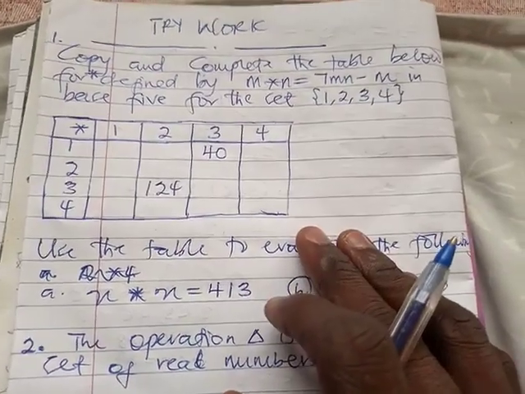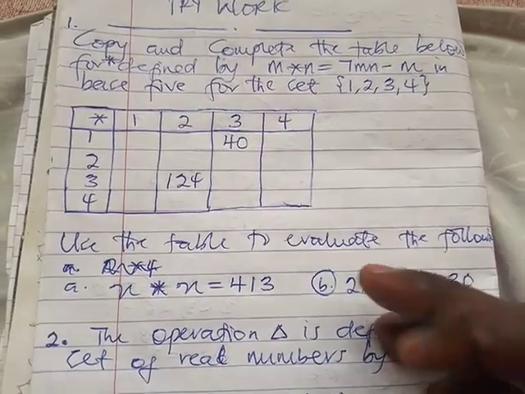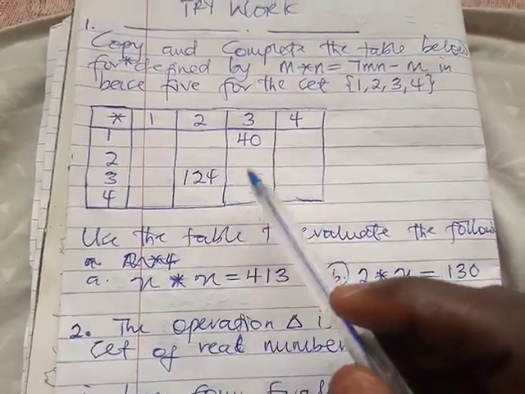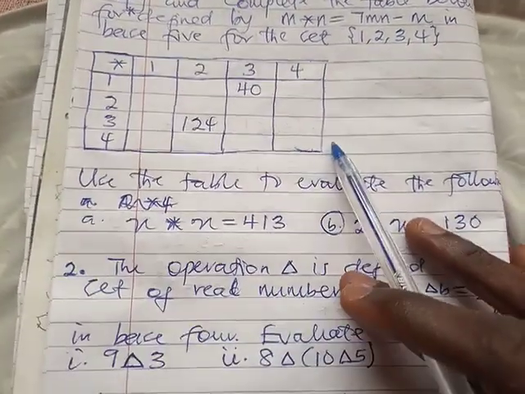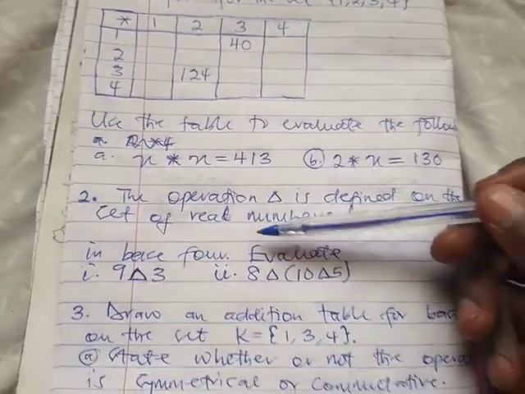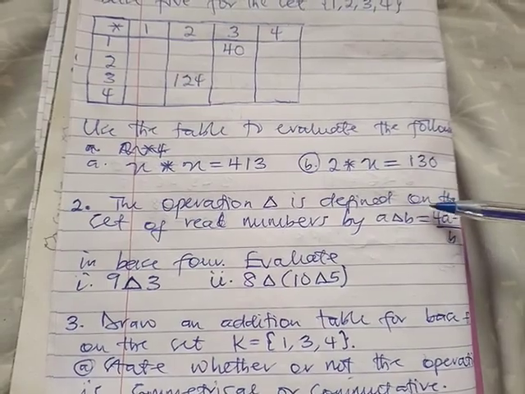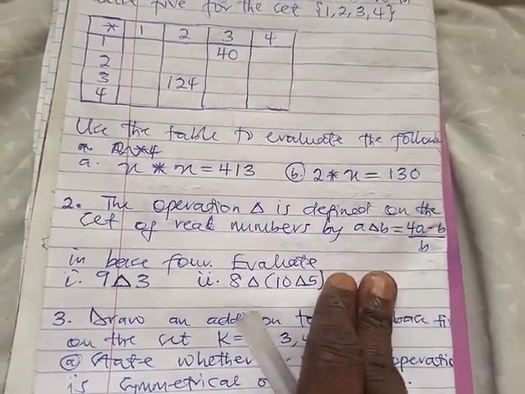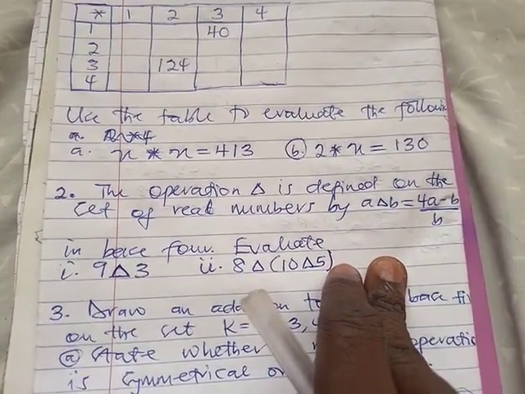Now you can try your hands on these problems. Copy and complete this table. Some of the portions have been filled for you using this definition, 7mn minus m. And we have another few examples here. You have to operate under this definition, 4a minus b over b, in base 4.